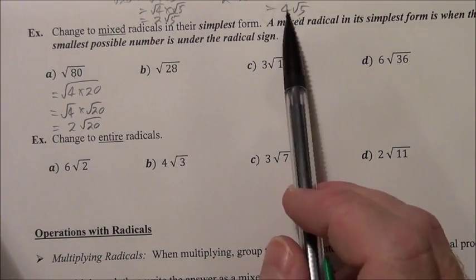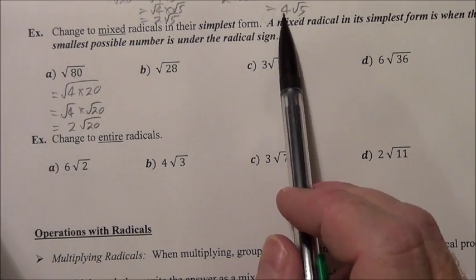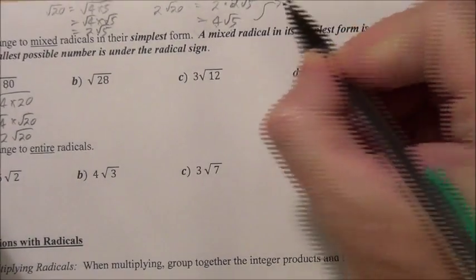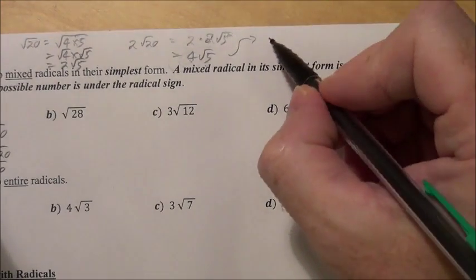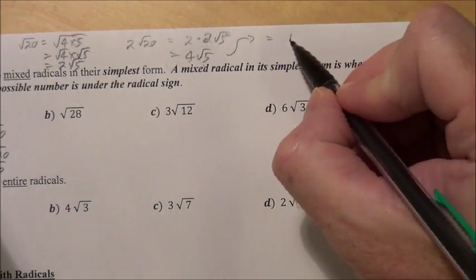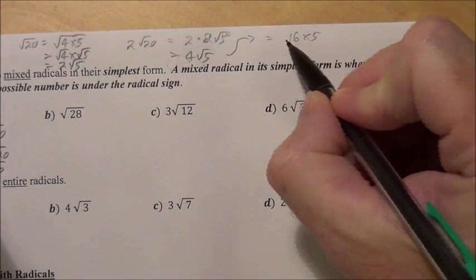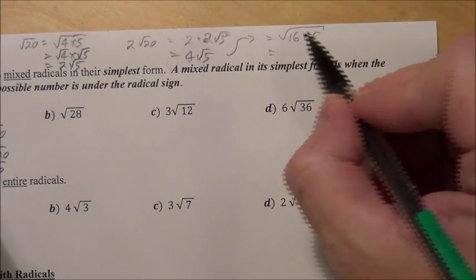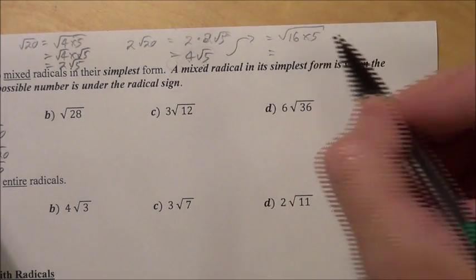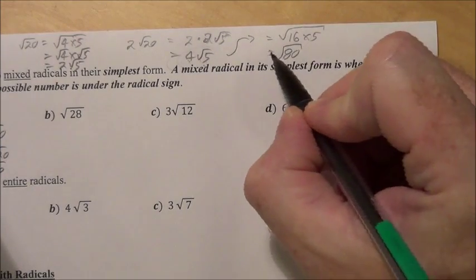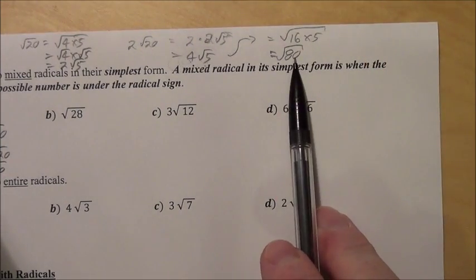Now, just to check, if we square this 4 and bring it back inside the square root, we would see that if we square 4, we get 16 times 5, and 16 times 5, well, 5 times 10 is 50, 5 times 6 is 30, add them together, get 80. So, we have root of 80.